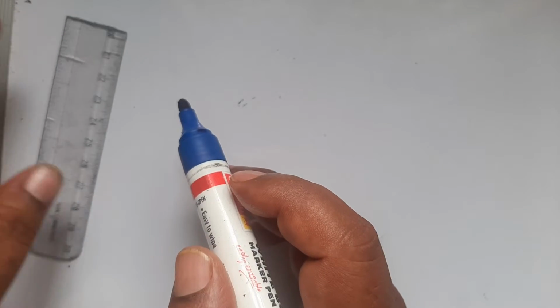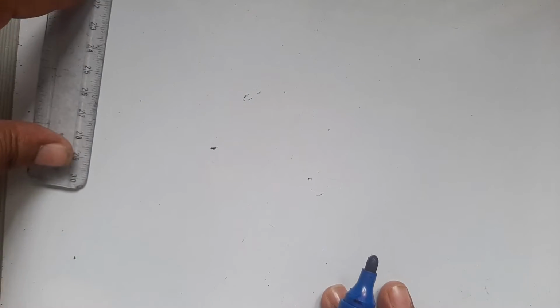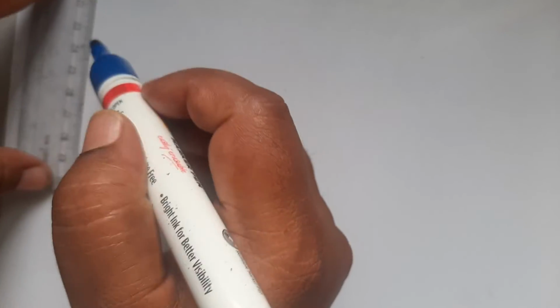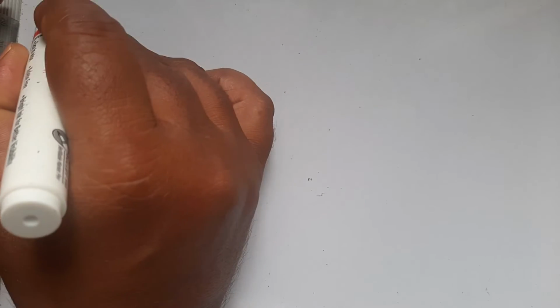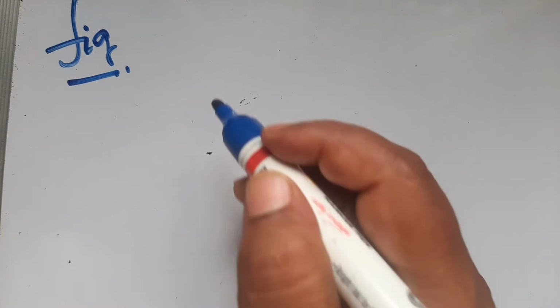You must first take an equilateral triangle. We have to take an equilateral triangle. So, a figure, a diagram, and from this the trigonometric ratios of 60 degrees.